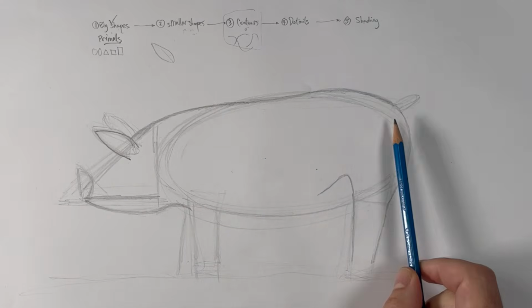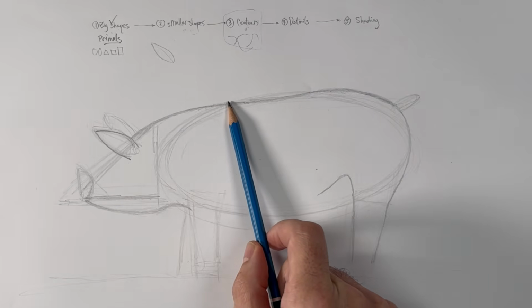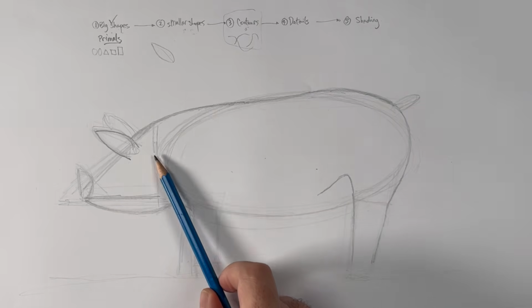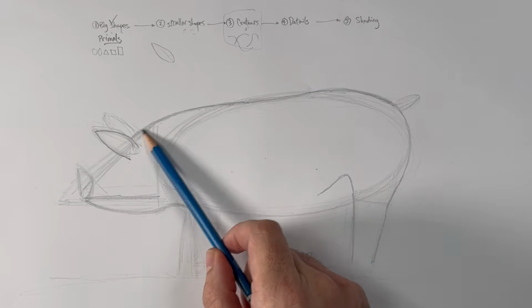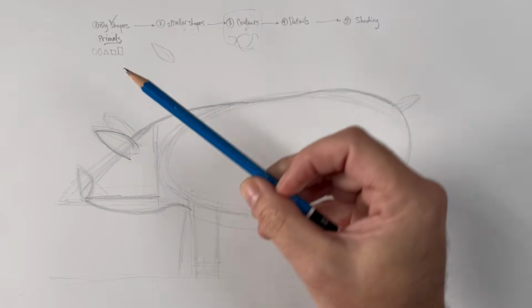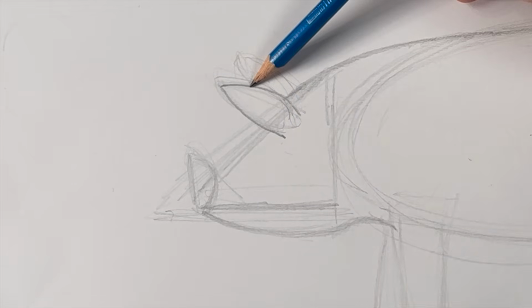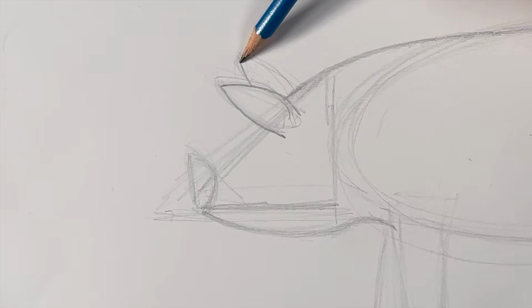That's basically the back. The rump, into the loin, into the back, into the shoulder area, and then finally the neck. Now that I have this line here, I can put in this ear that's kind of behind. I'll just make that a little bit pointier.